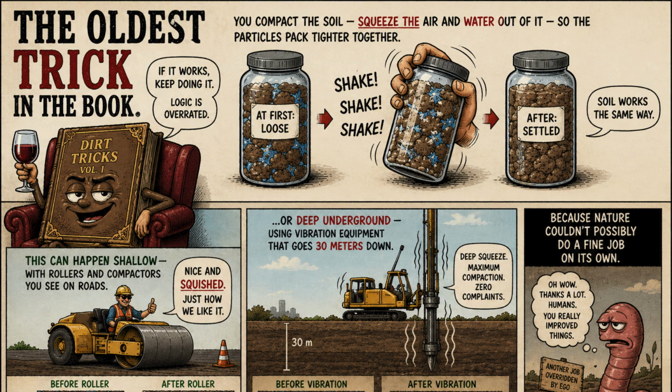Think of shaking a jar of rice. At first it is loose. Shake it and it settles. Soil works the same way. This can happen shallow with rollers and compactors you see on roads, or deep underground using vibration equipment that goes 30 meters down.